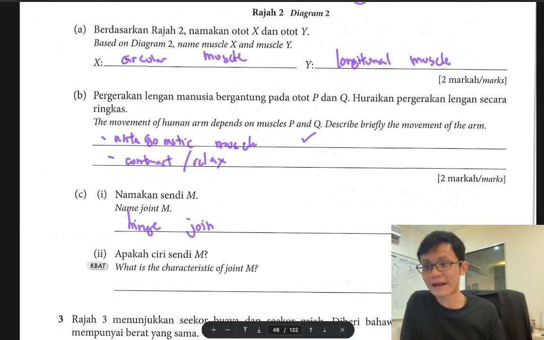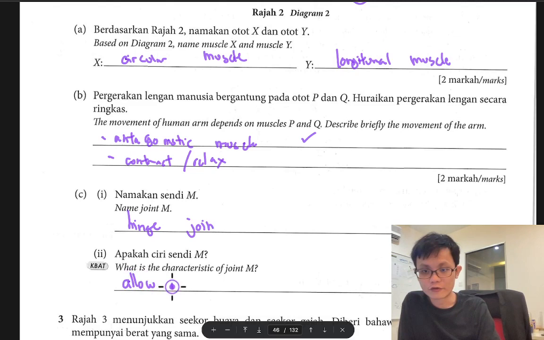What is the characteristic of M? Okay, it only allows the movement of bone in one plane. Allow movement of bone in one plane.